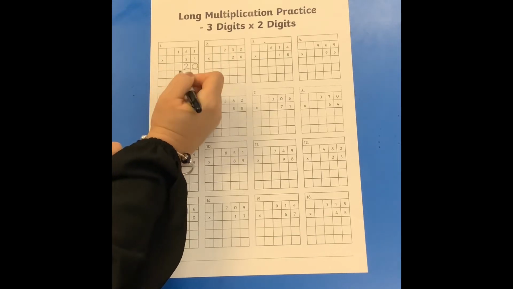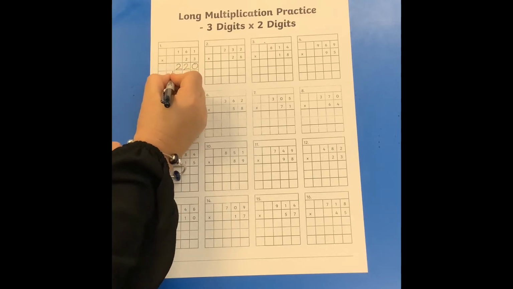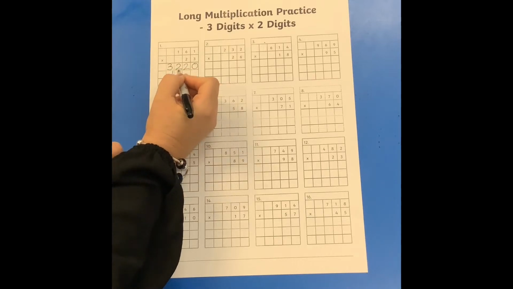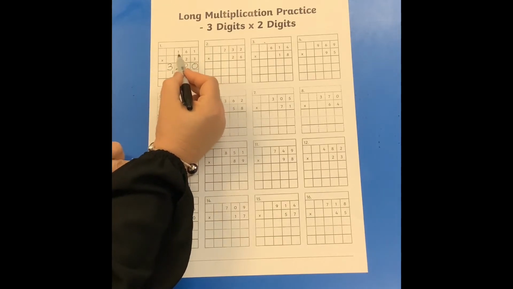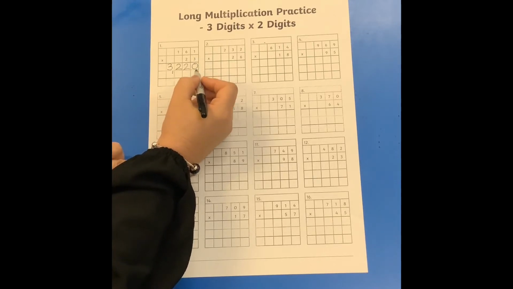2 times 6 is 12. I can't put 12 in here, but we all know I put in the 2 here and I carry my 1. 2 times 1 again is 2. Add my 1 here, so that's 3. So what I've actually said here is 20 times 161 equals 3,220. And that sounds about right, doesn't it? Because we know if we did 10 times, we could work that out, and then we just times that by 2. So that looks right.